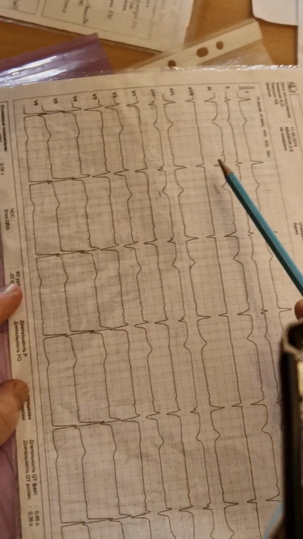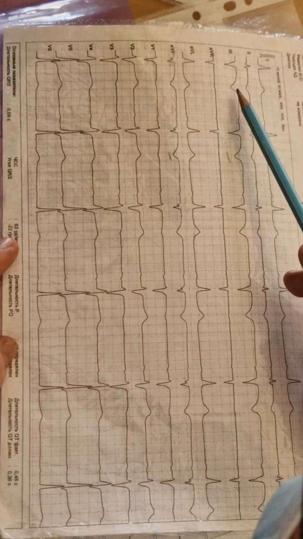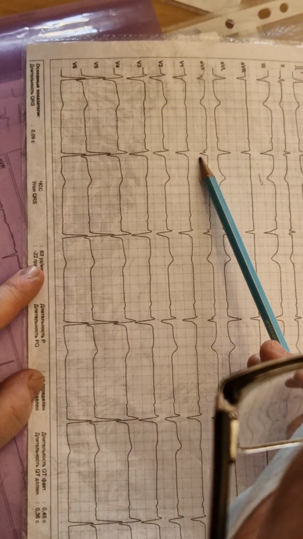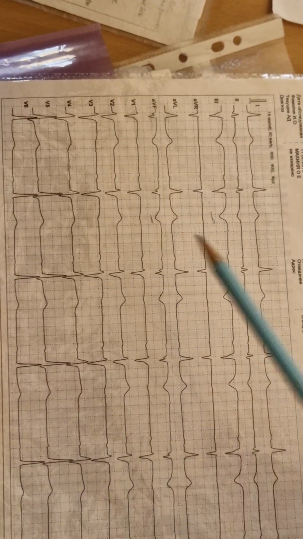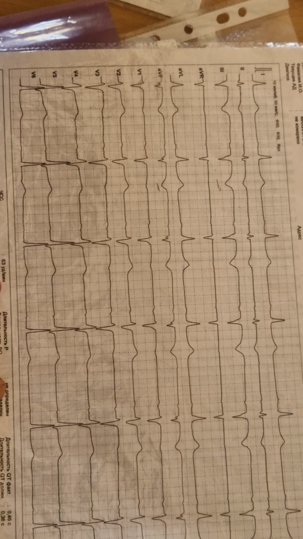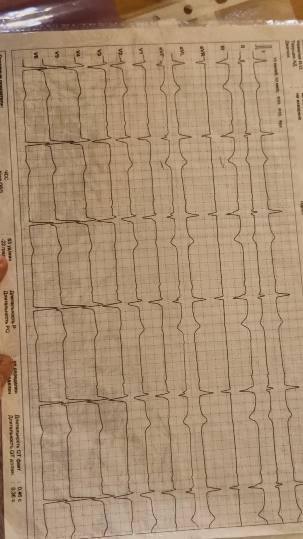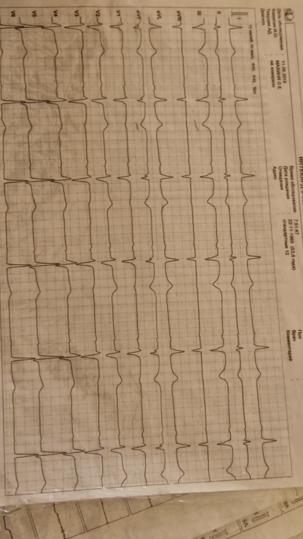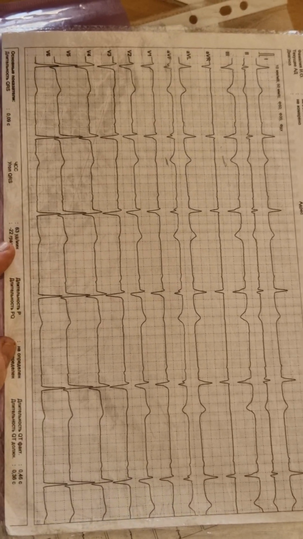Here I want you to see the Q wave, large, in V1-V3 and aVF. It's slightly split because necrosis may be non-homogeneous, and bundle branch block waves maybe. Right?